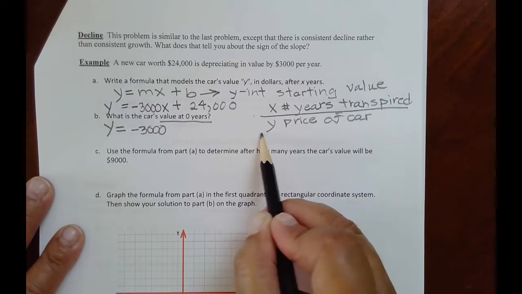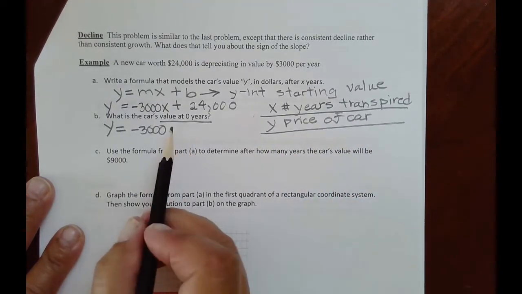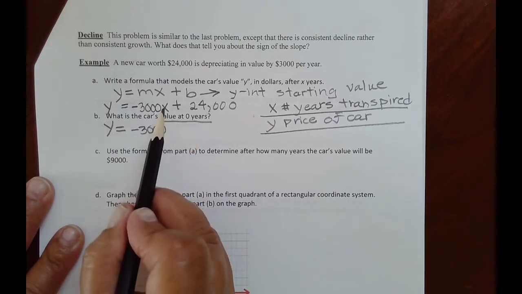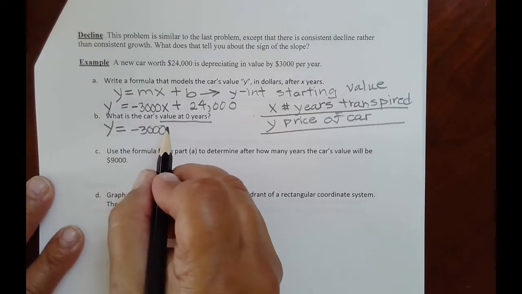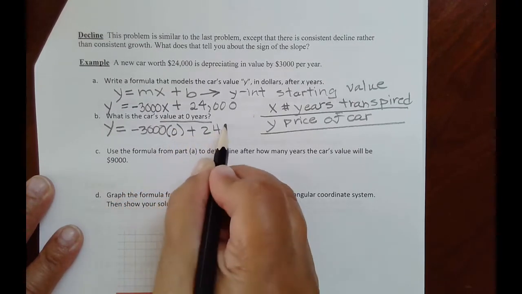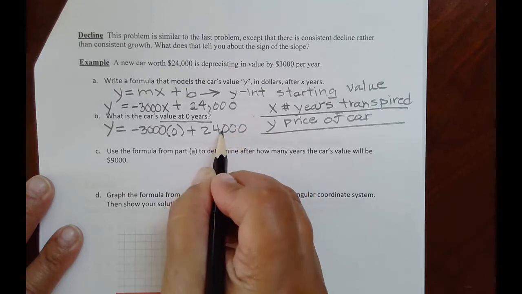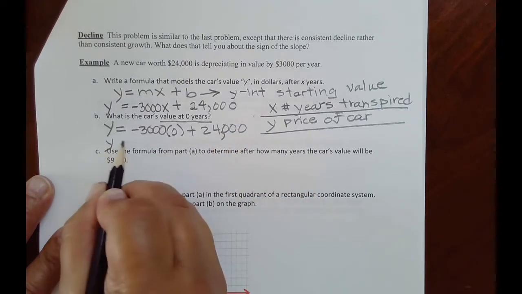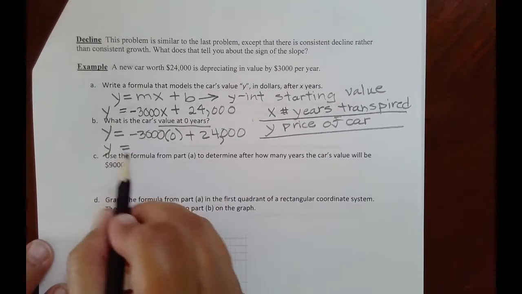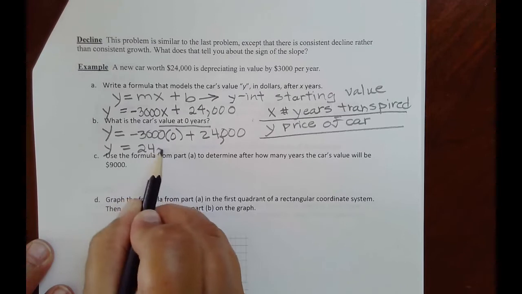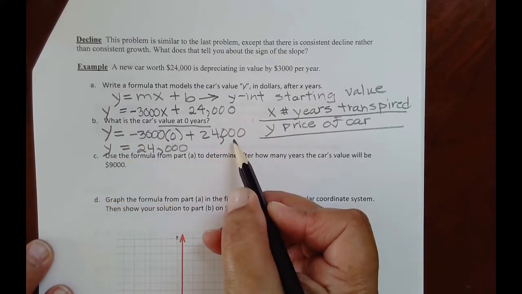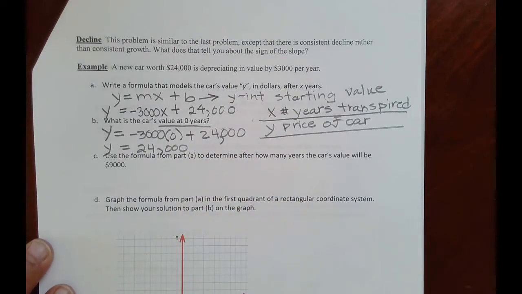Remember, X is the number of years. So if anybody gives you a number that has to do with the number of years, it goes in there for X. You have to be clear about what the variables stand for. So you put a 0 in there, and just like you would have imagined, they did tell you what the original price of the car was, so it makes sense that at 0 years it turns out to be 24,000, because negative 3,000 times 0 is 0, 0 plus 24,000 is 24,000, so that makes sense.